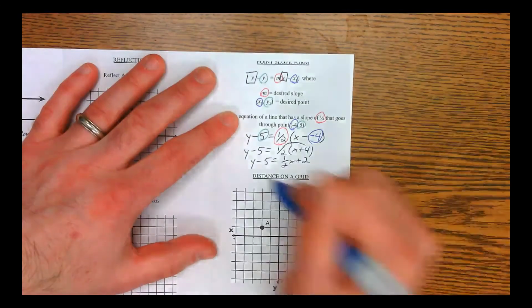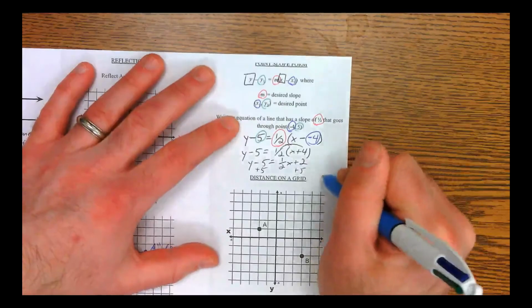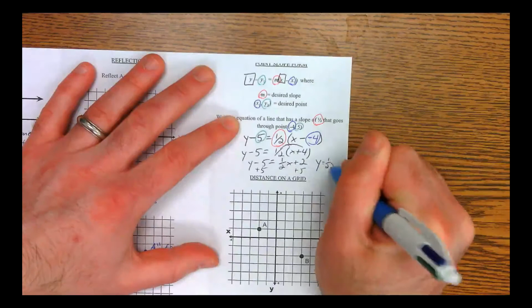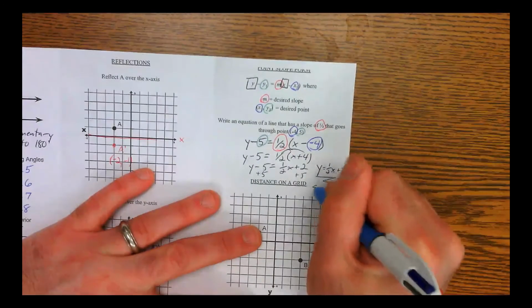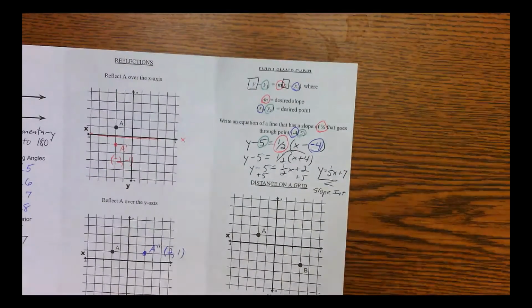And if we really wanted to, we could then add 5 to both sides and get it in slope-intercept form, which would be, I'm going to have to put it over here, y equals 1/2 x plus 7. So this would be the slope-intercept form of that equation.